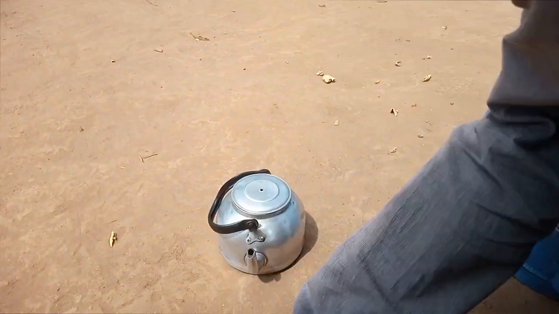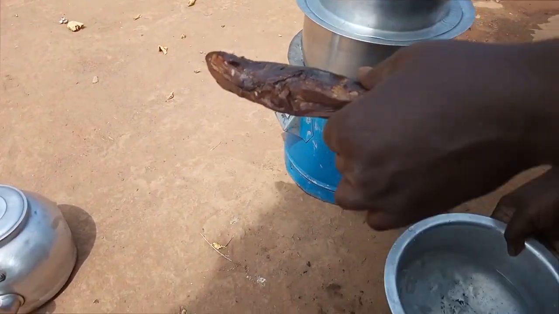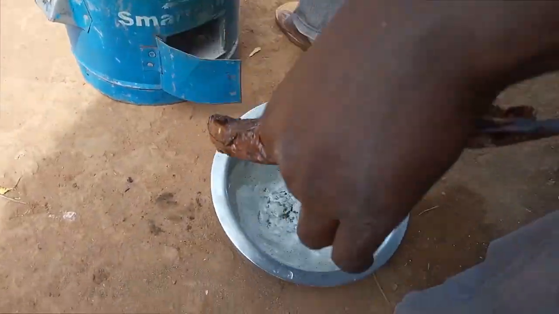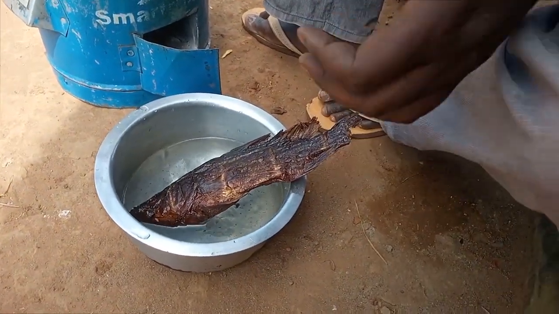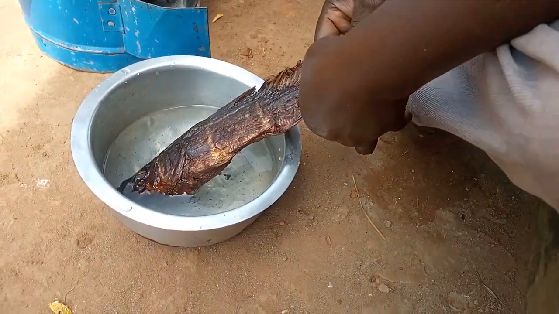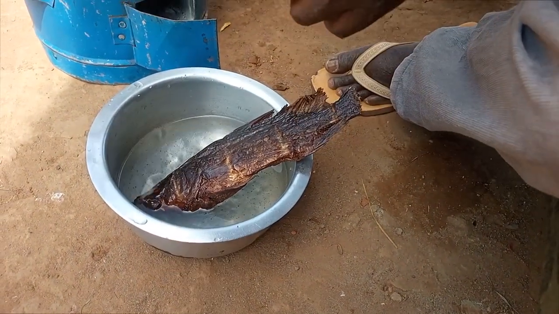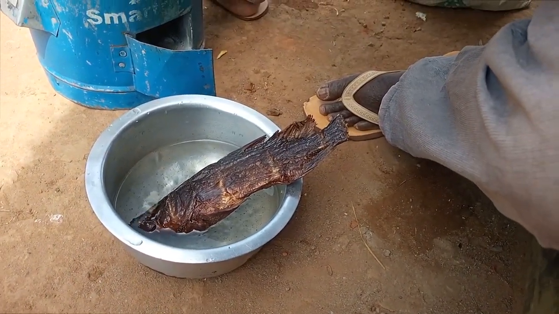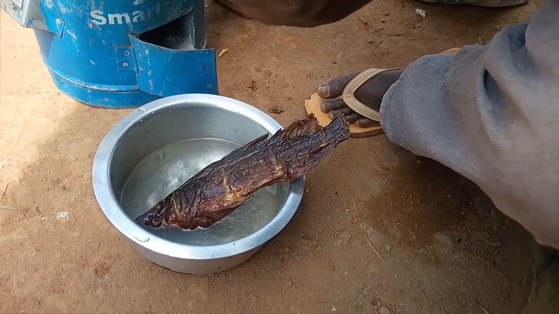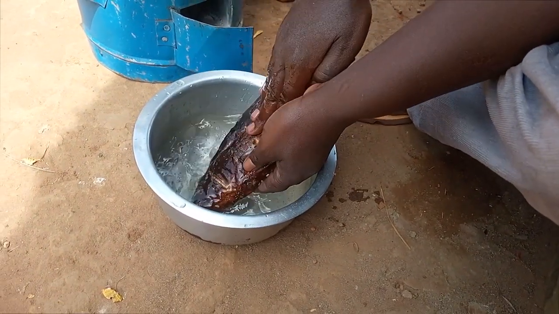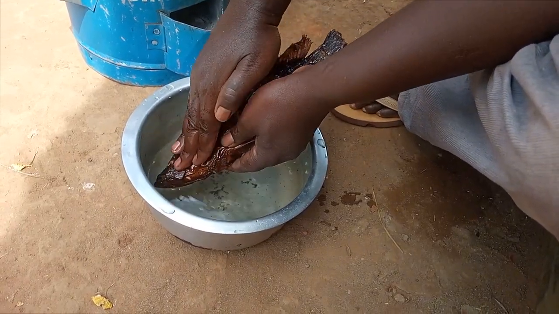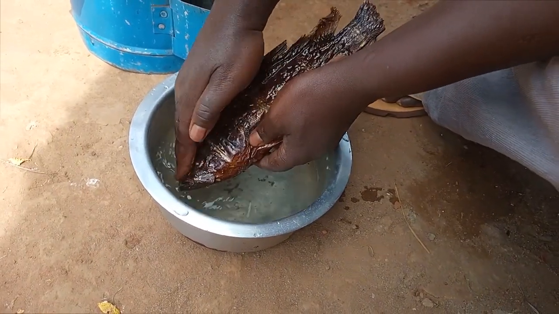So what I'm going to do, I'm going to wash it, ensure that it is also clean, so that I can add it onto the Oboko kwe.